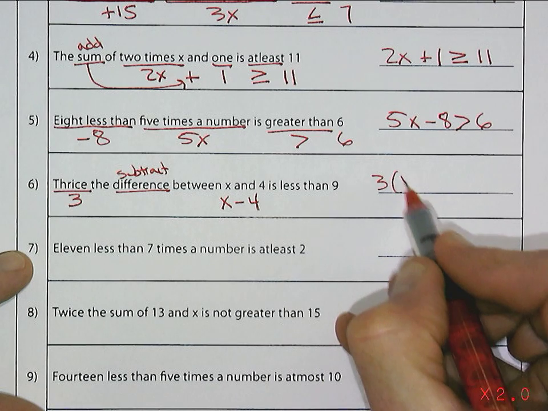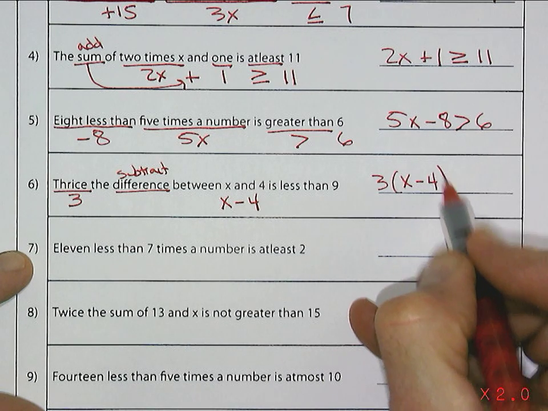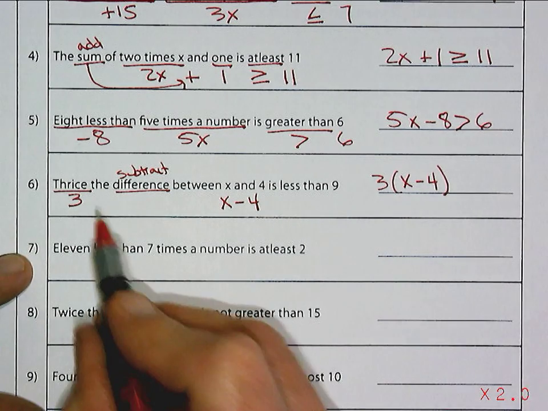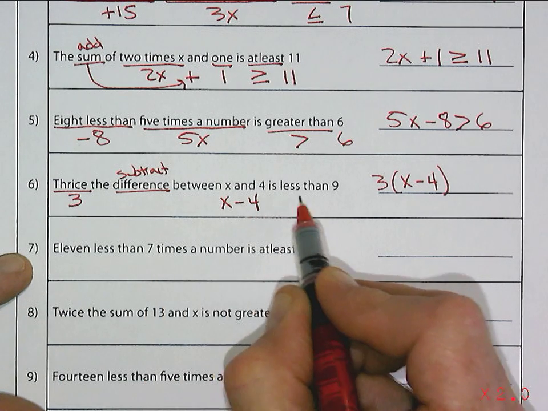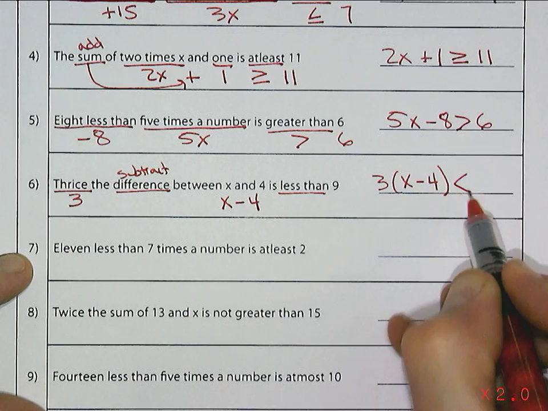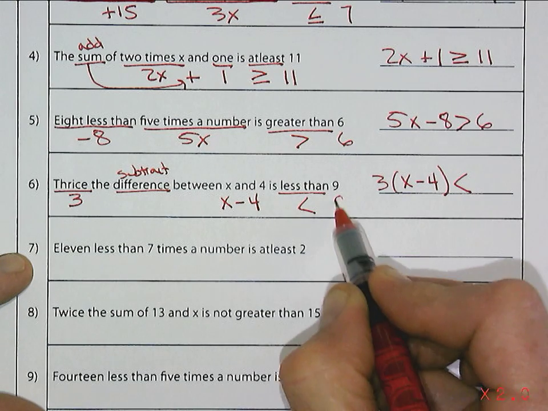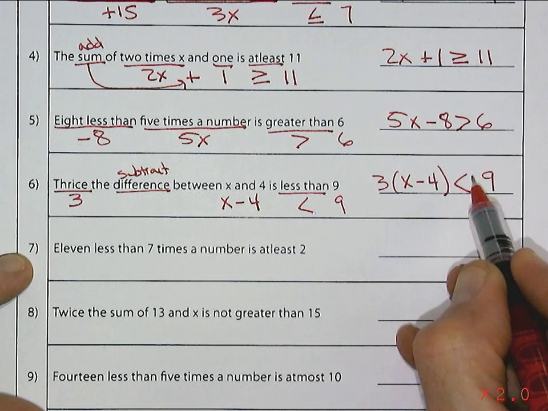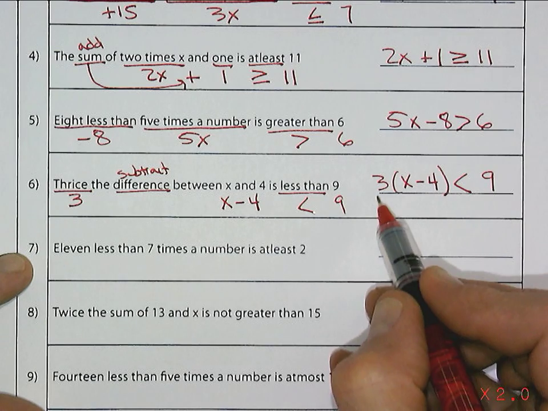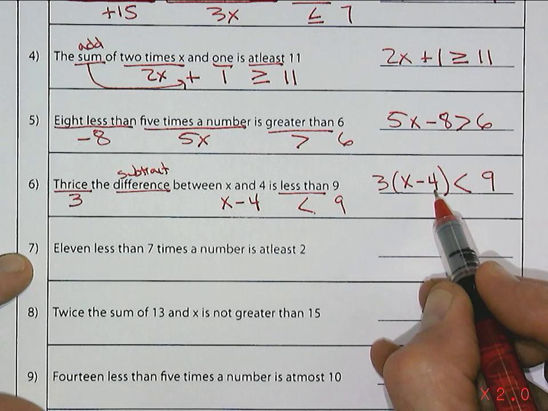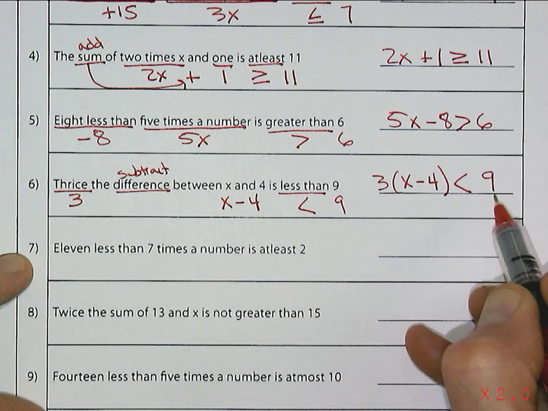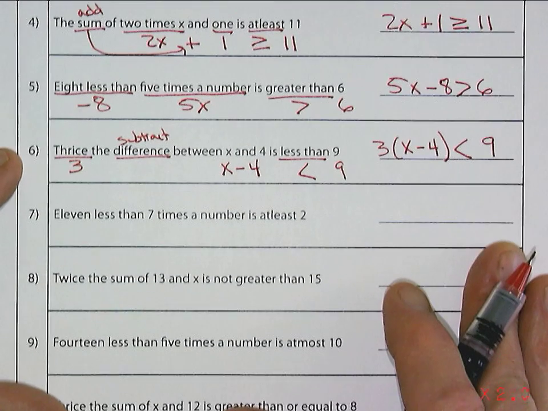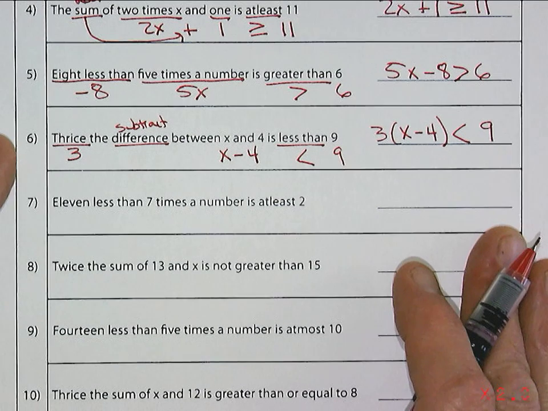So 3 of these, thrice the difference, that's subtraction, x minus 4, is less than 9. Again, we're just interpreting the phrase, each part, as we go.